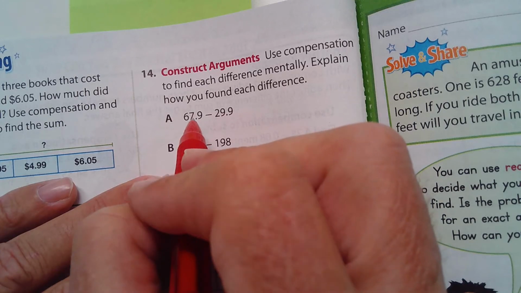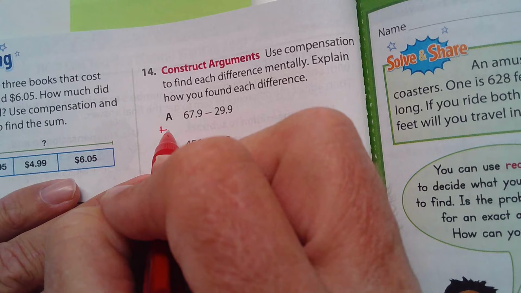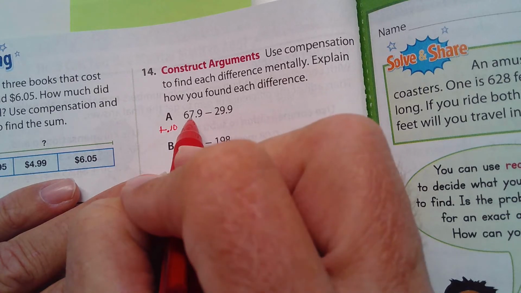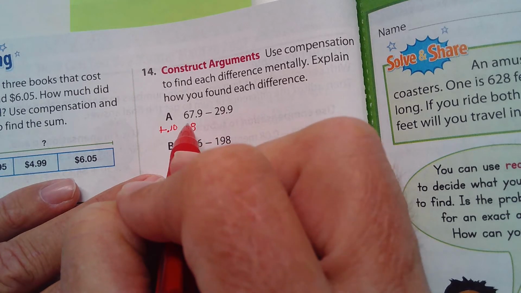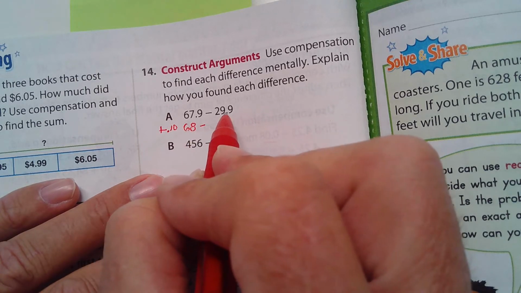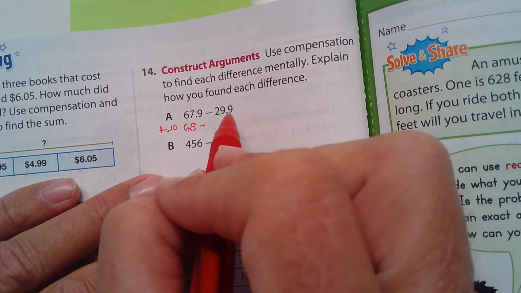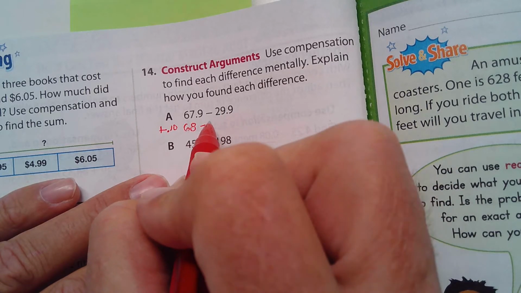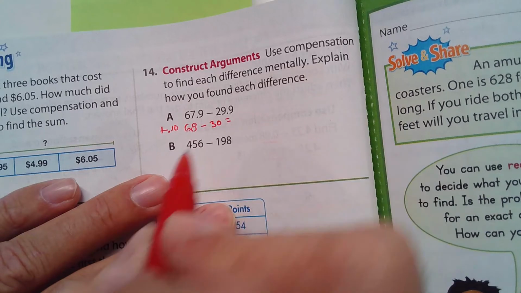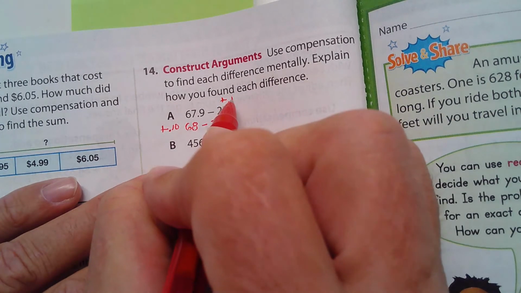If I added 10 cents, I'm going to put 0.10. That would become 68. Now I'm going to add 10 cents to this one also. This is $29.90. If I added 10 cents, it'd be 30. Right? So if I added 10 cents to that one also, I'm going to put a plus 0.10. Okay?